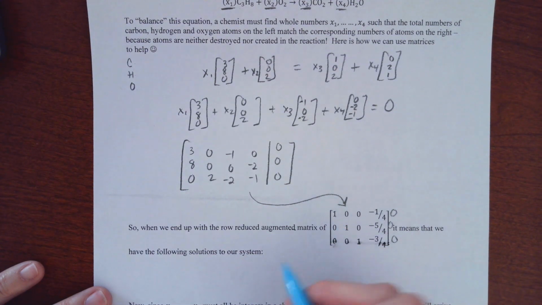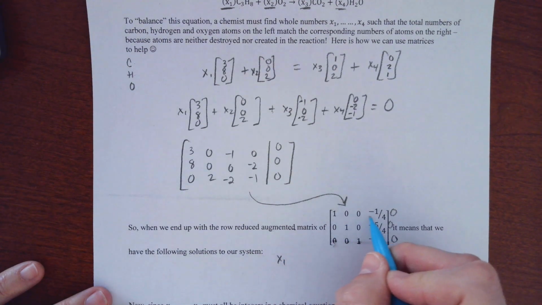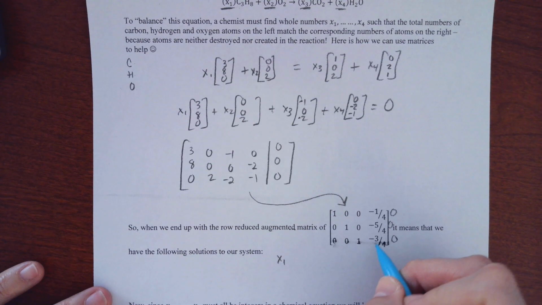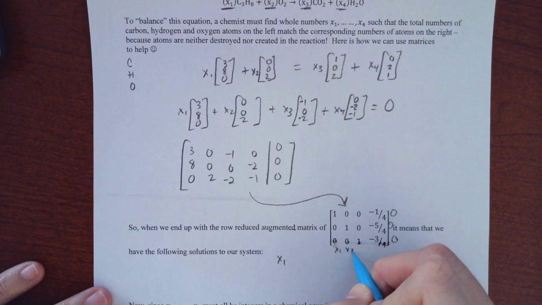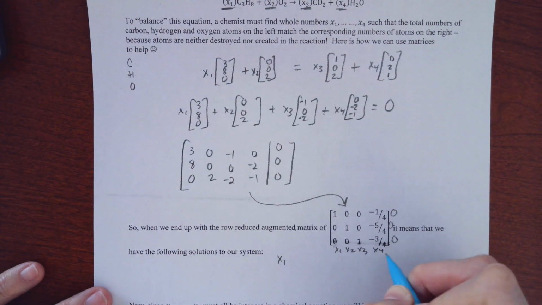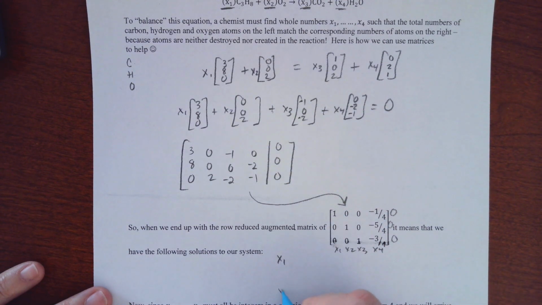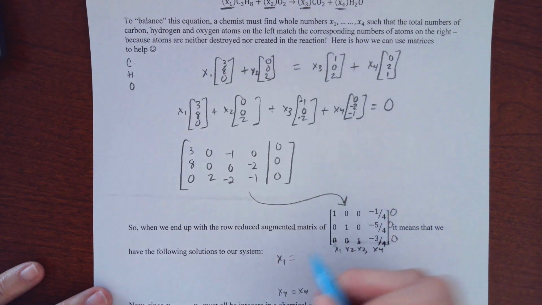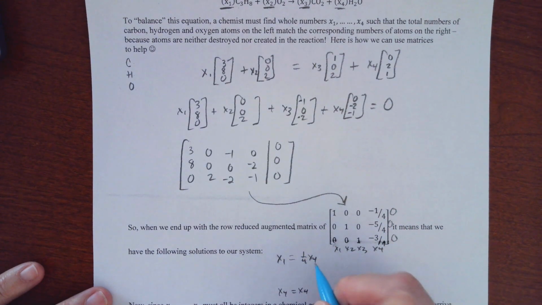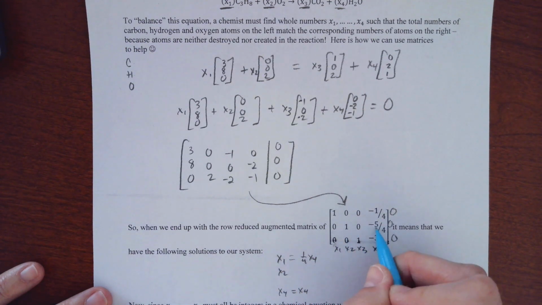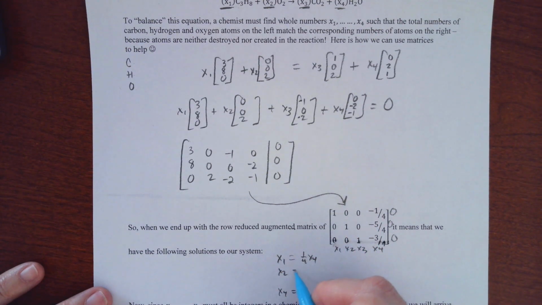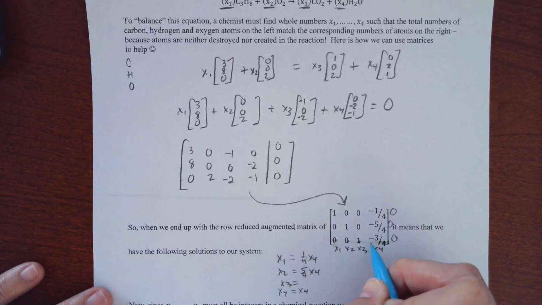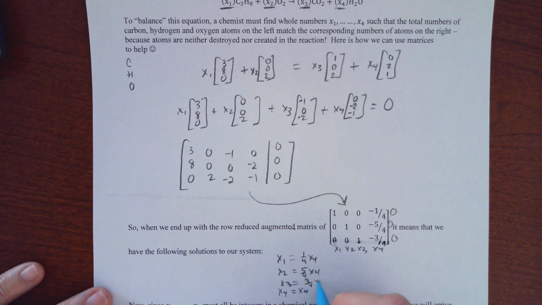When I look at it, we have x1, x2, x3, and x4. x4 is free, he doesn't have a pivot. So x4 equals x4. x1 is a quarter, so positive 1/4 times x4. x2 is 5/4 times x4. And x3 is 3/4 x4.